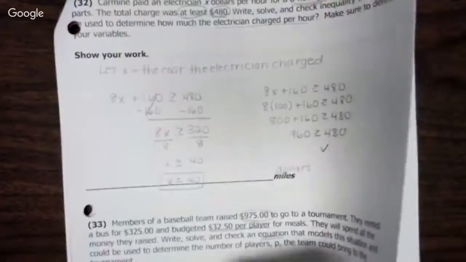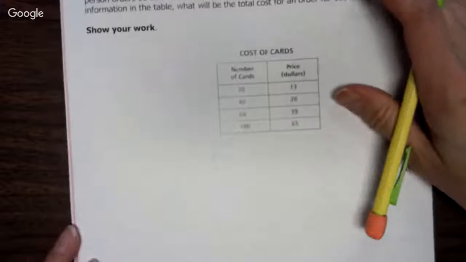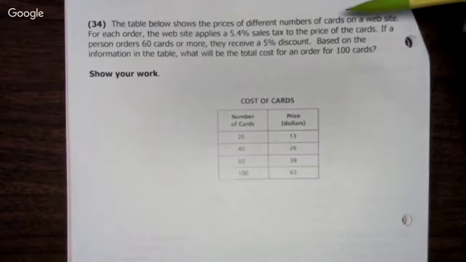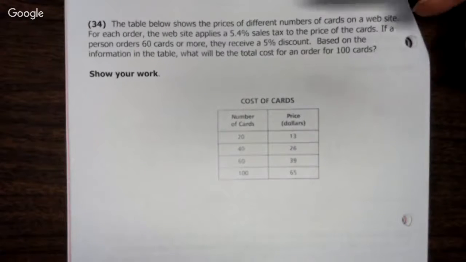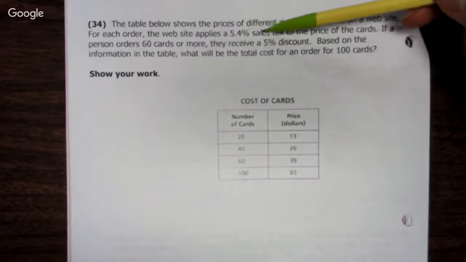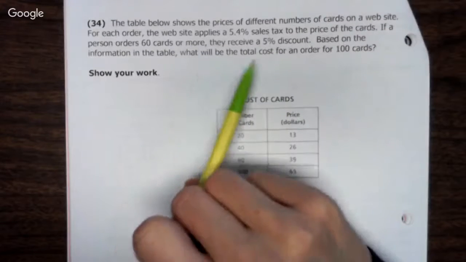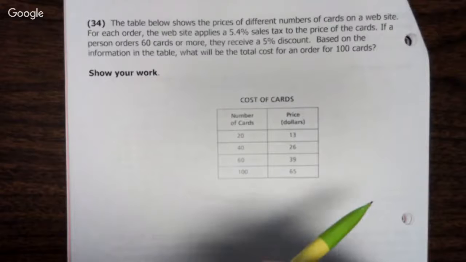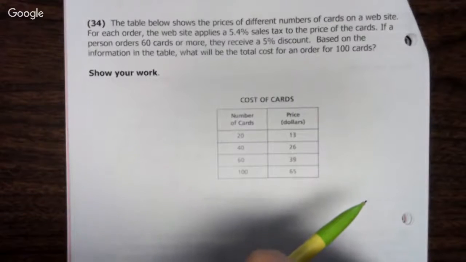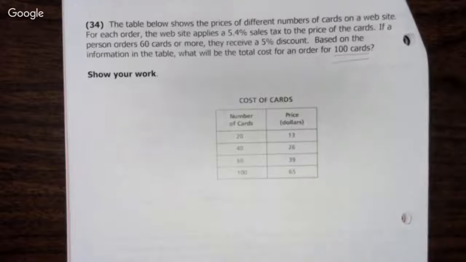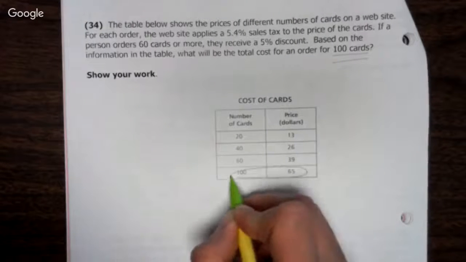All right, number 34. The table below shows the prices of different numbers of cards on a website. For each order, the website applies 5.4% sales tax to the price of the cards. If a person orders 60 or more cards, they receive a 5% discount. So based on the information in this table, what will be the total cost of an order for 100 cards? So here's the 100 cards. They cost $65.